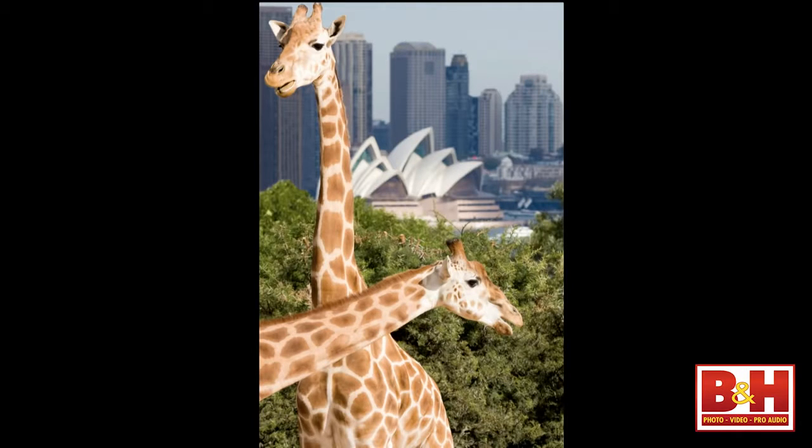This one here in the Sydney Zoo, I shot at 5.6, I believe. I wanted some of the background in focus, but I didn't want it too sharp because I want people to look at the giraffes first and then look at the background.